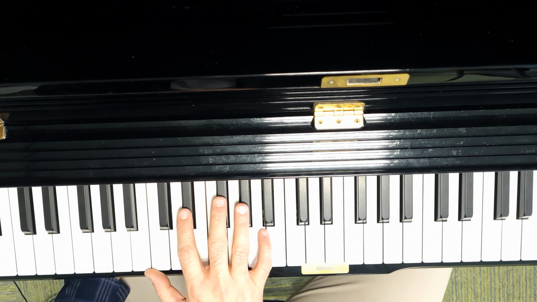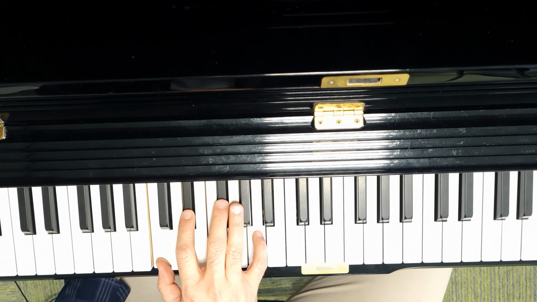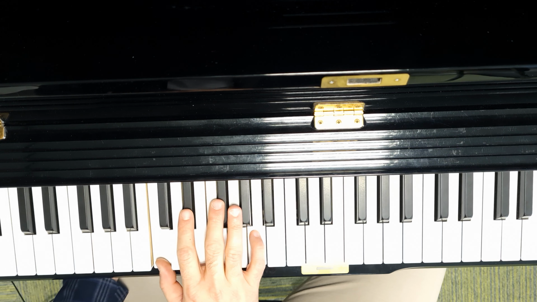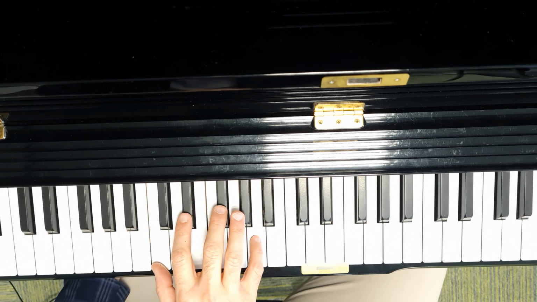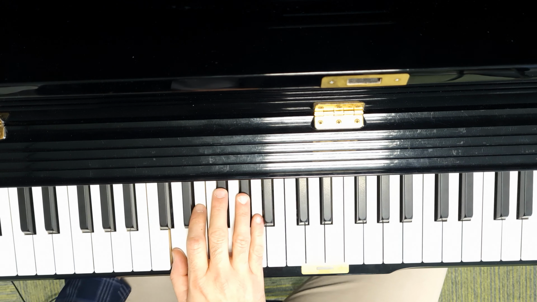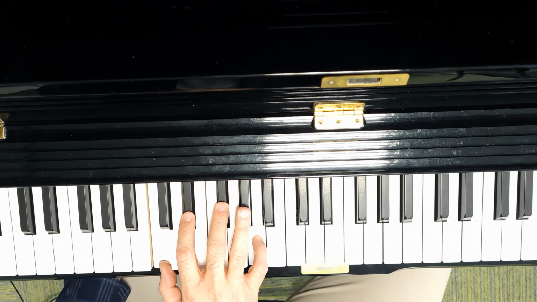I hope you're gonna continue exploring from here on, but the diminished chord lets us go basically anywhere we wanna go. Any kind of chord you can imagine is close to a diminished chord.